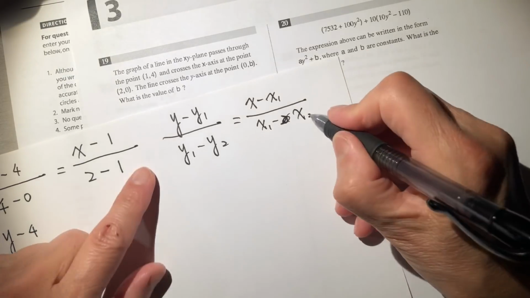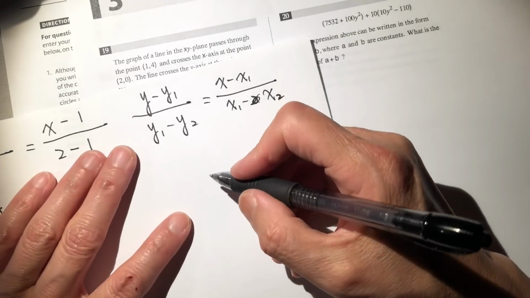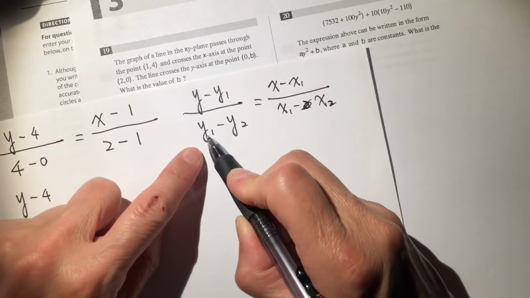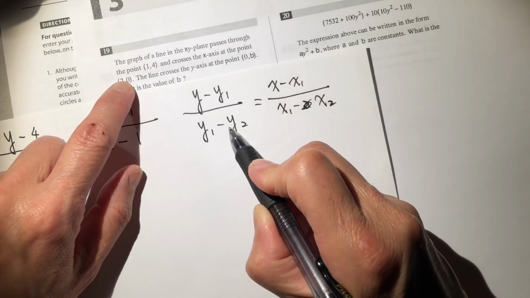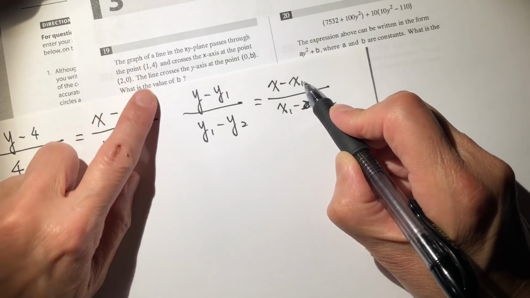We all know this is a 2 points line function, right? So we just plug in y1 is 4, y2 is 0, x1 is 1.